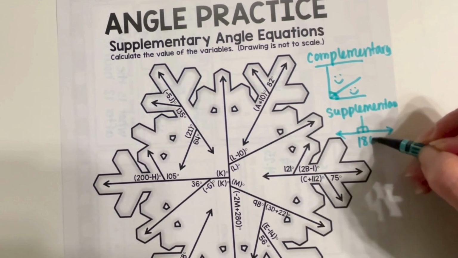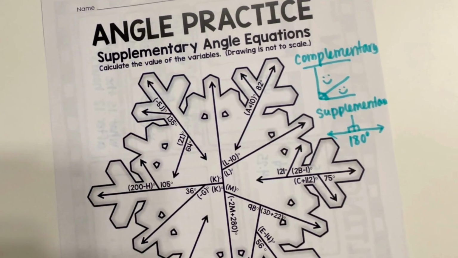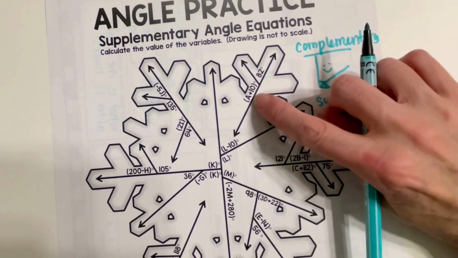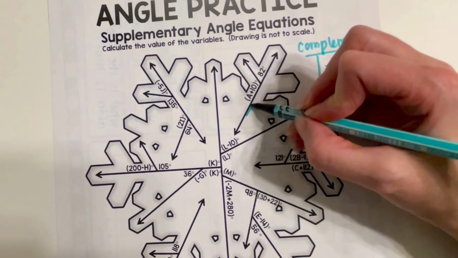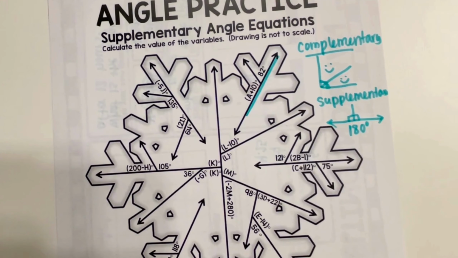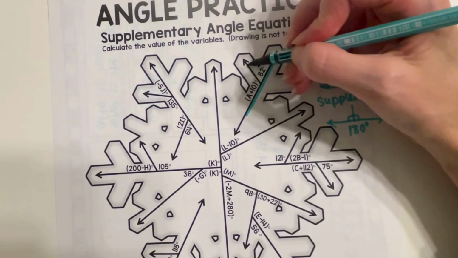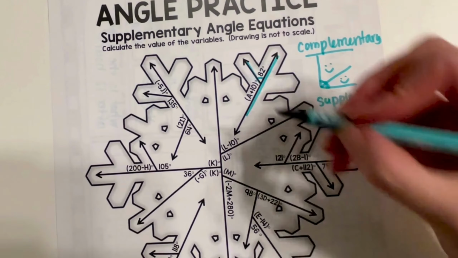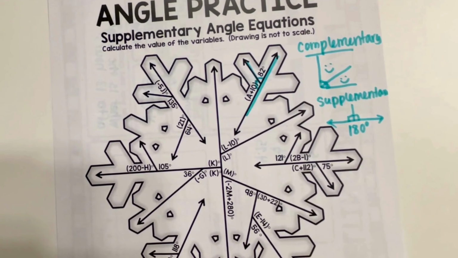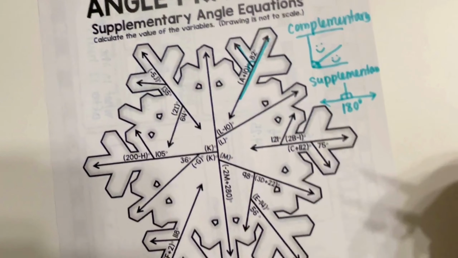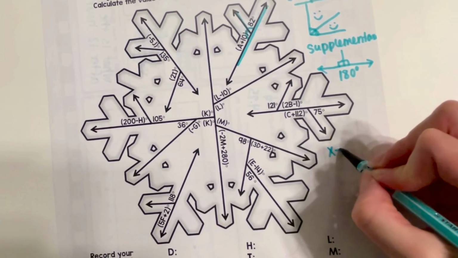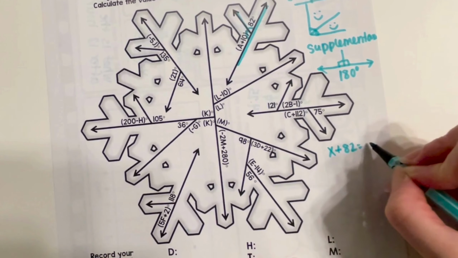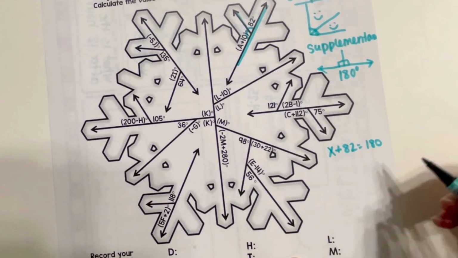So these add up to 180 degrees. All right, so here we have letter A. This line here is 180 degrees. This portion right here is 82 degrees. How many degrees then is this? Okay, well, this plus 82, I'm gonna actually just use x right now. So some number plus 82 equals 180.